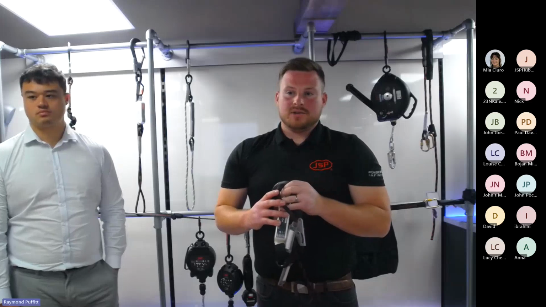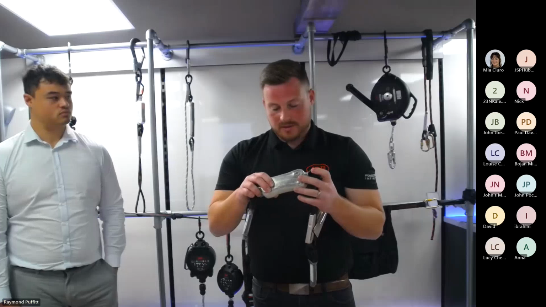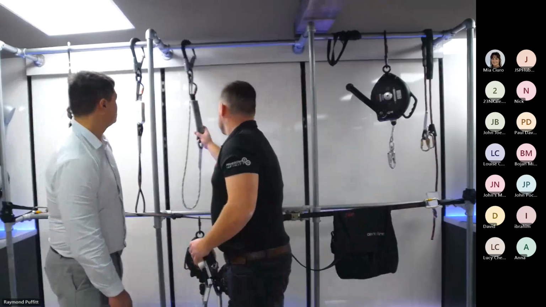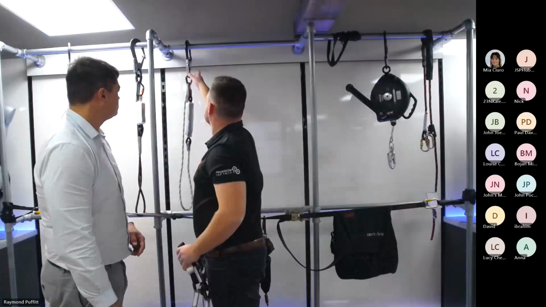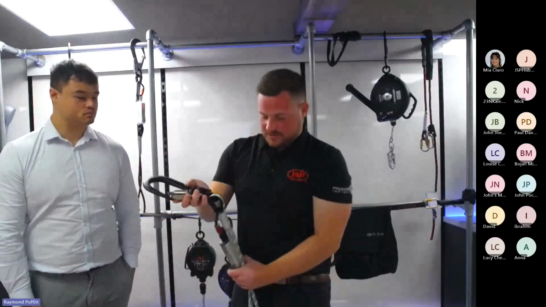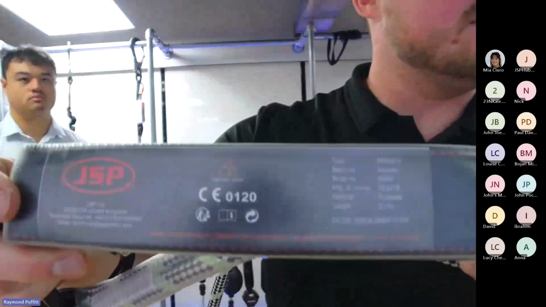As a full lanyard, how long will the shock absorber be when fully deployed? Okay, yeah. On the shock pack itself, this might be a little bit difficult to read, but we're concentrating on the little red text at the bottom there.